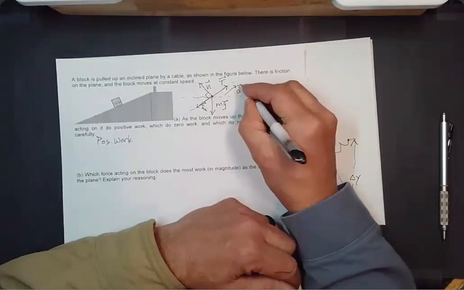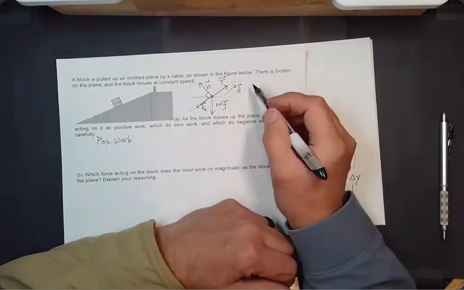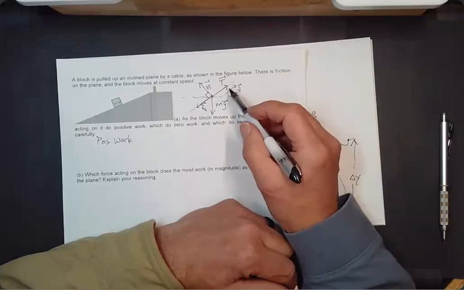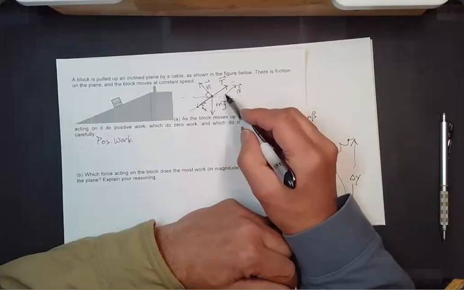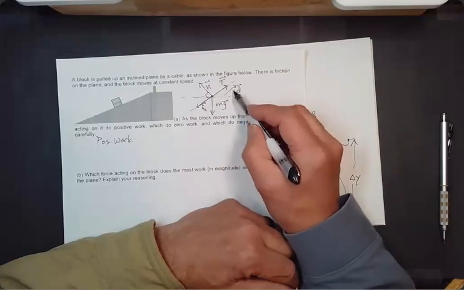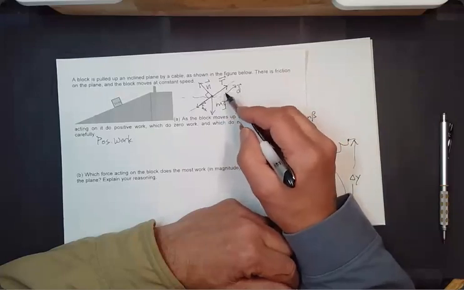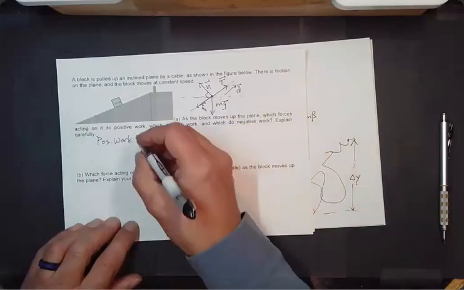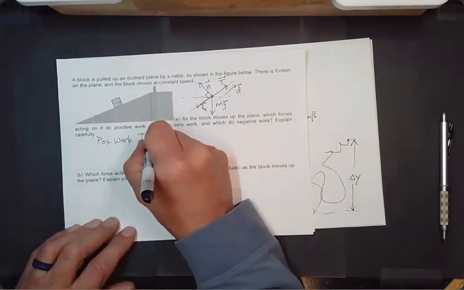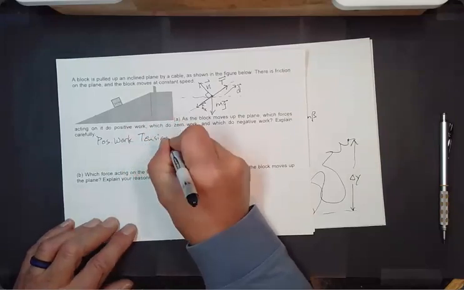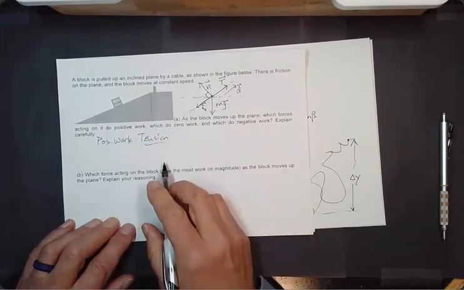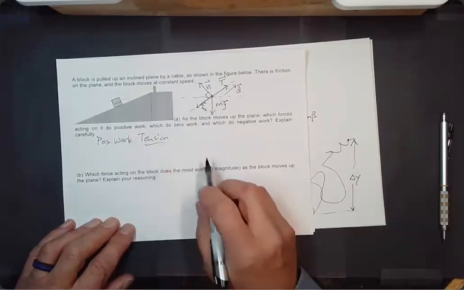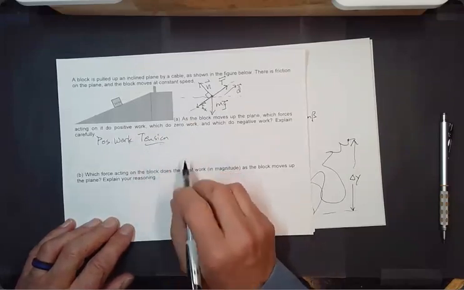So that's the direction of the displacement while we're dragging it up there. And any force that's in that upward direction will do positive work. And the only force that is the tension. Okay, that's it for positive work. Which do zero work?